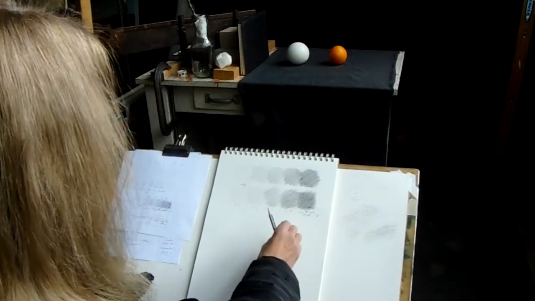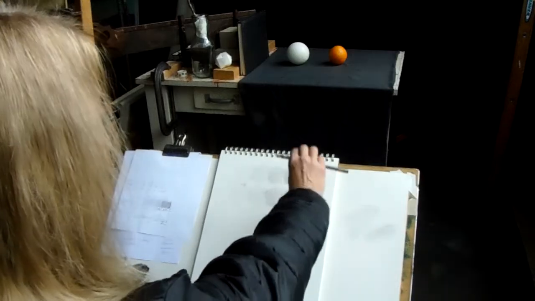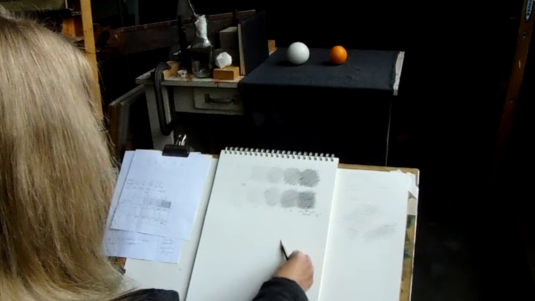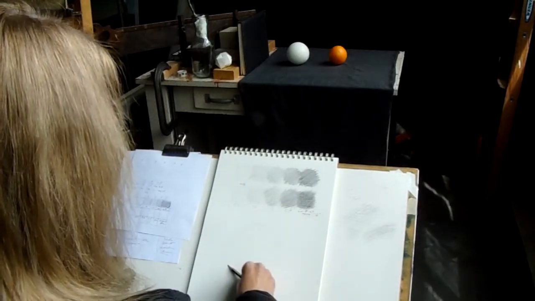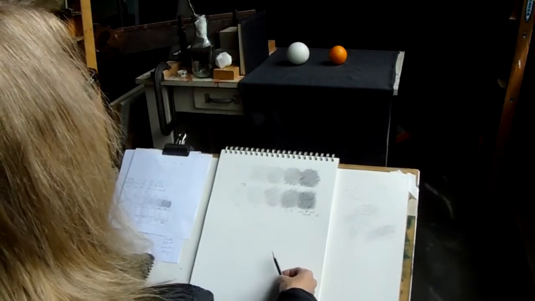All right, now the easiest way to draw a sphere, like I showed you, is to put the pencil in this direction and use your full arm to get the circle. And let's talk about the sphere.